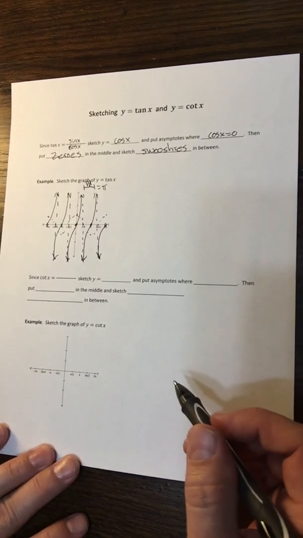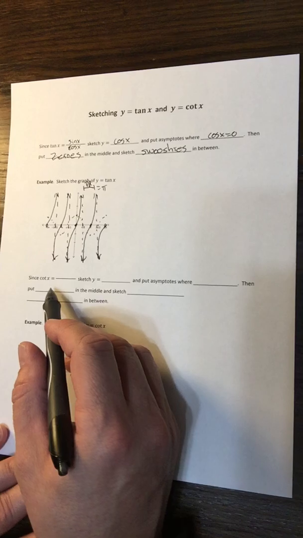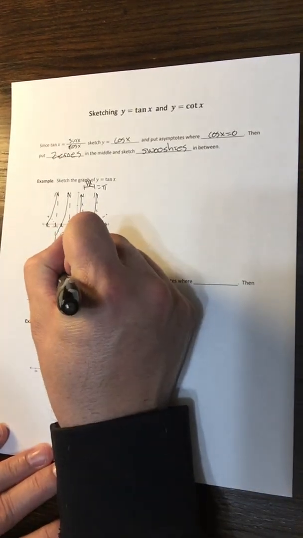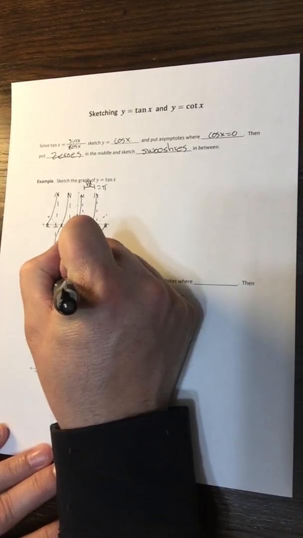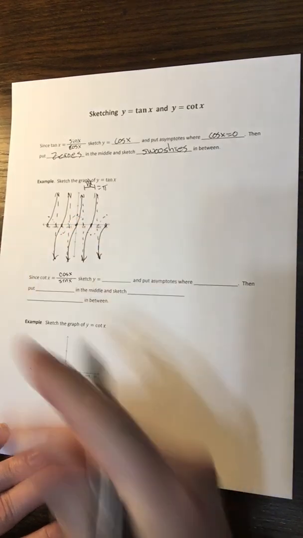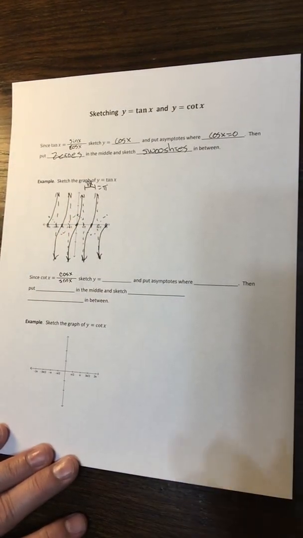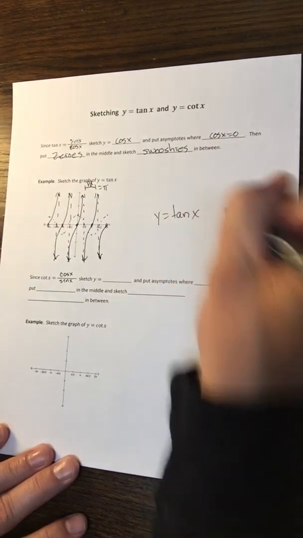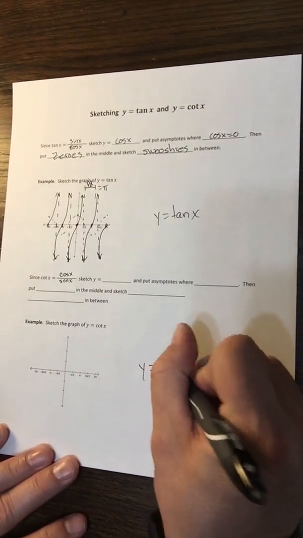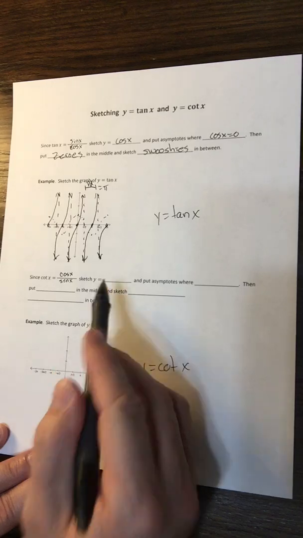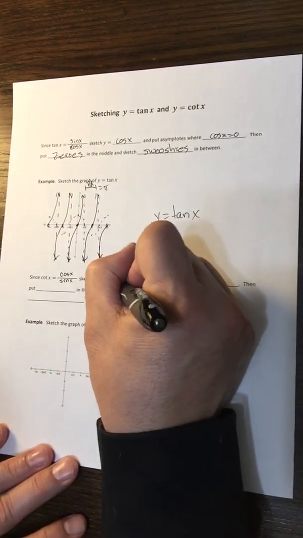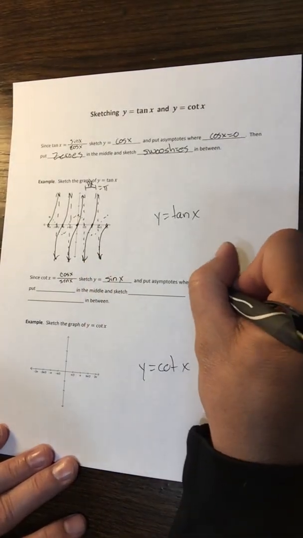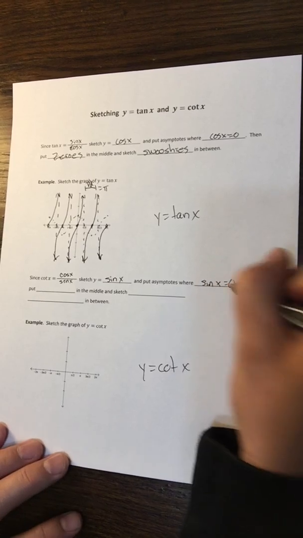All right, last piece of notes, and we're done for the semester here. Cotangent of x is not sine over cosine, it's cosine over sine. It's the reciprocal. So if you got a graph of cotangent of x, sketch the denominator, the sine of x, and put asymptotes where sine of x equals 0.